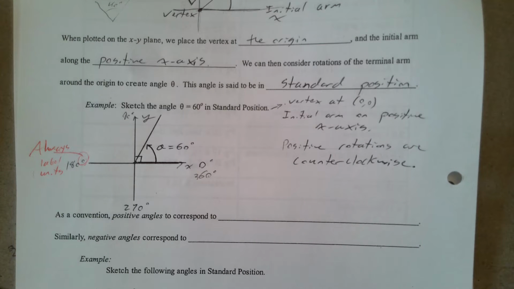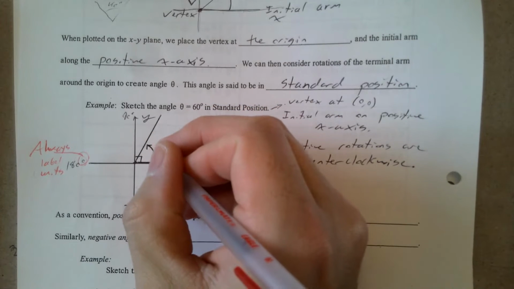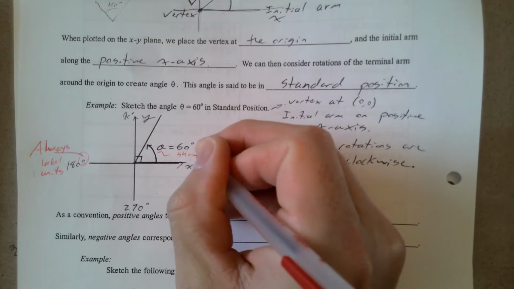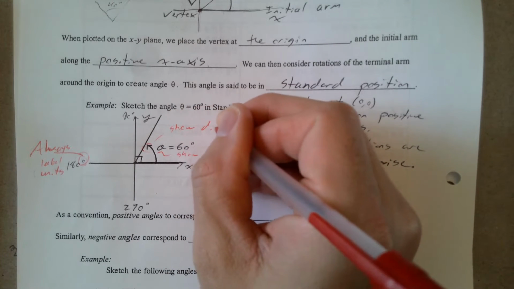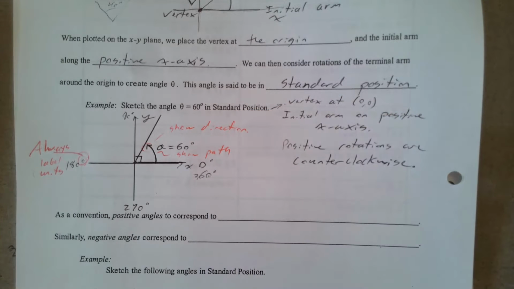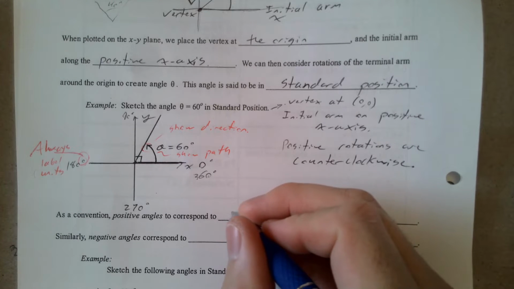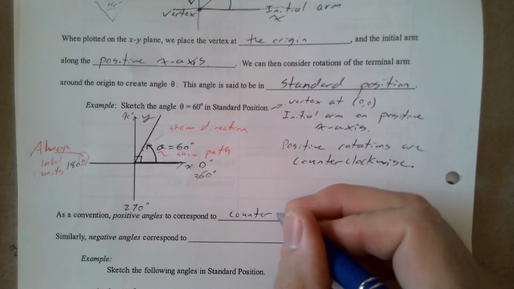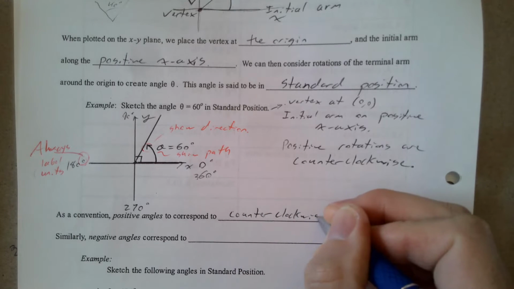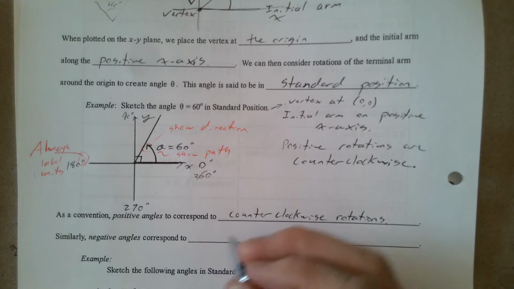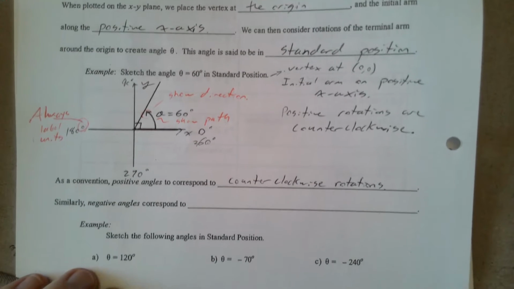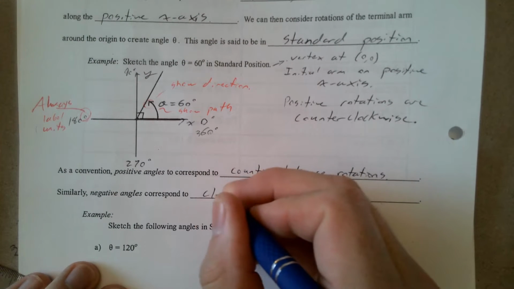Well, this will make more sense when we look at other directions and other angles. So you have to show the path and show the direction. Okay. Oh, there's the convention. As convention, positive angles correspond to counterclockwise rotations. Similarly, negative angles, we'll see some negative angles in this course, they correspond to clockwise rotations.